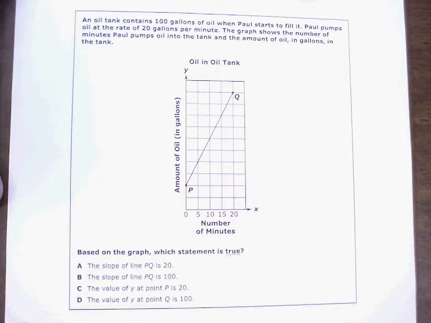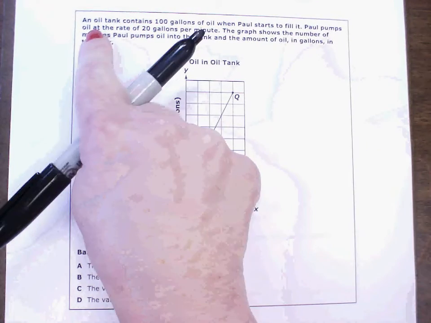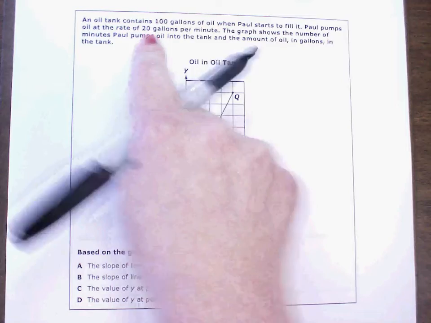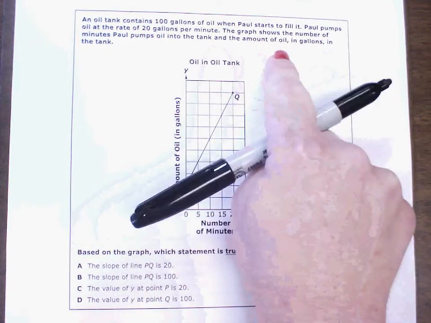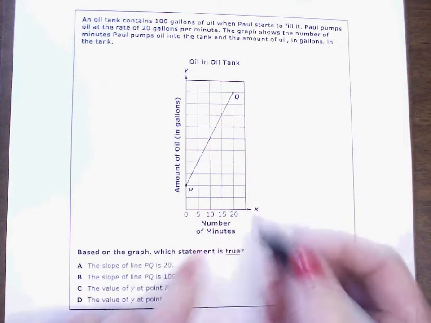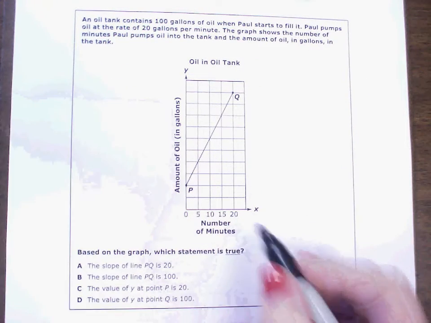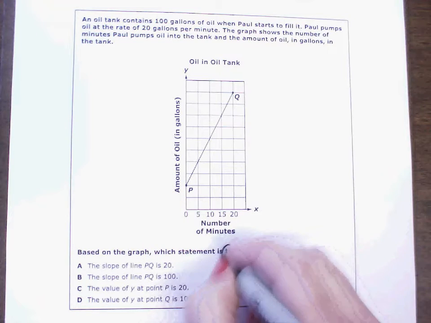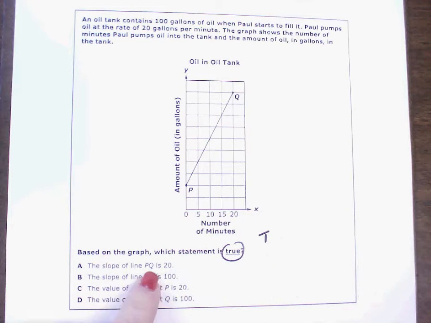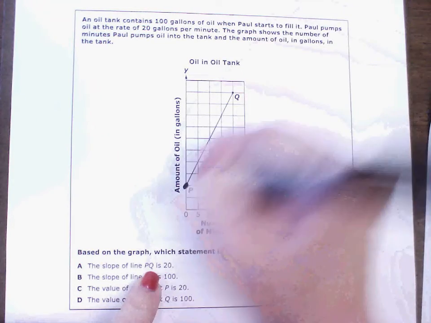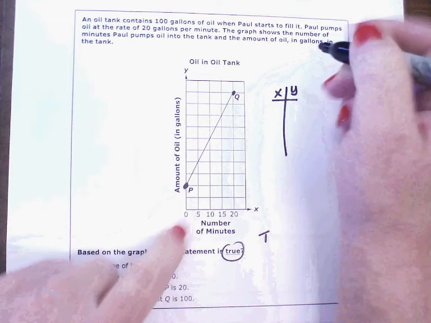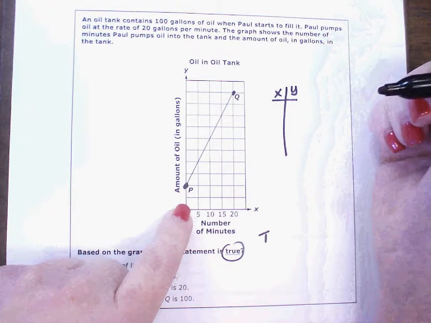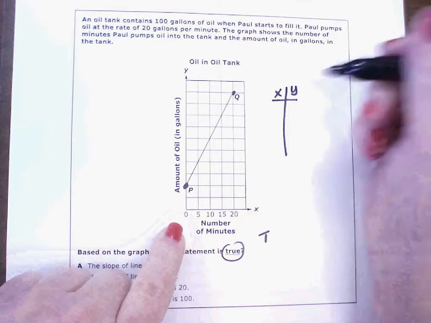An oil tank contains 100 gallons of oil. When Paul starts to fill it, Paul pumps oil at the rate of 20 gallons per minute. The graph shows the number of minutes Paul pumps oil into the tank and the amount of oil in gallons in the tank. So we got minutes for x and amount of oil over here. Based on the graph, which statement is true? The slope of line PQ is 20. So this is what I did. I just took those two points. I did an x and y table.